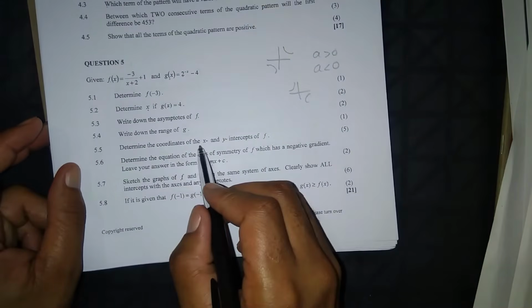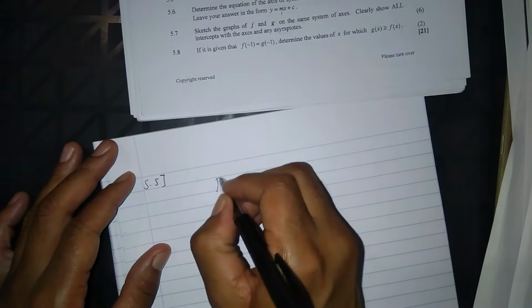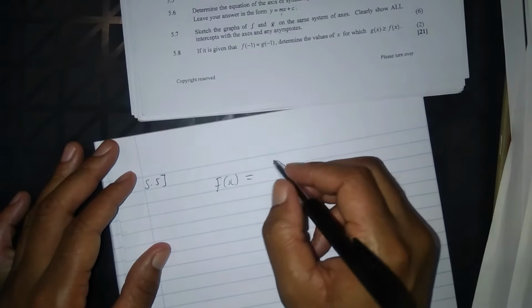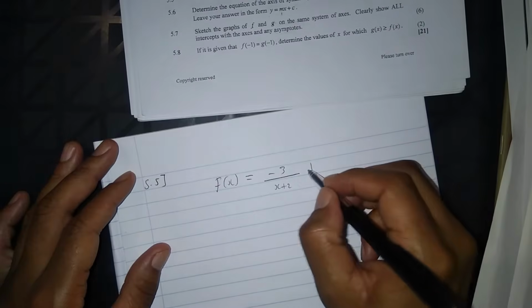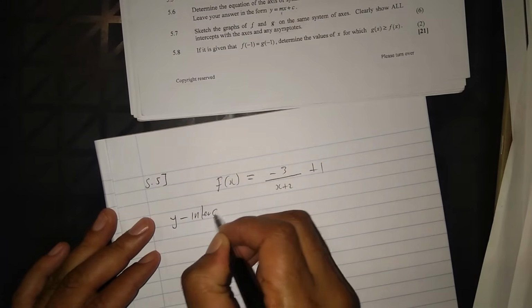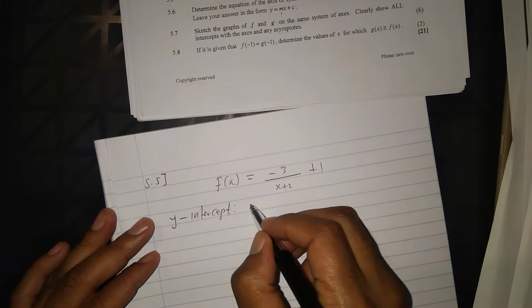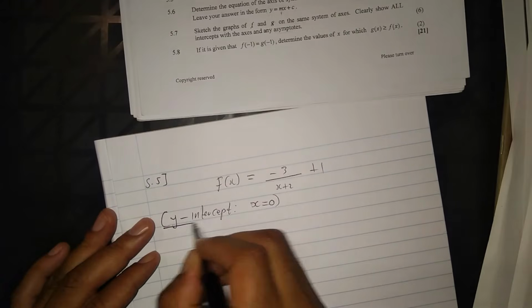5.5. In 5.5, determine the coordinates of the x and y intercepts of f. Let's write f: f of x is -3 to the power of x plus 2, plus 1. Let's start with the y-intercept. For the y-intercept, x will be equal to 0.